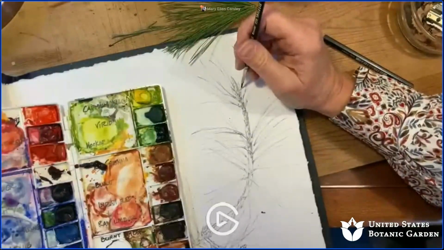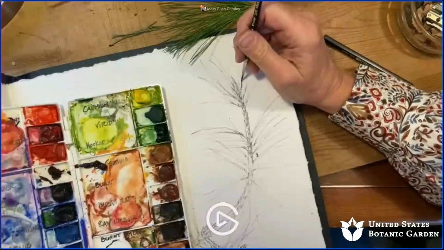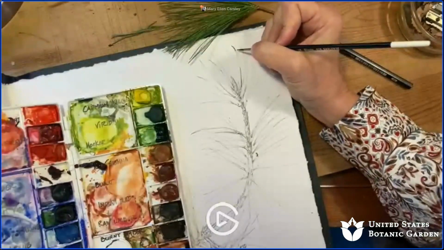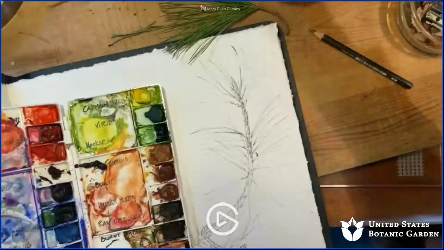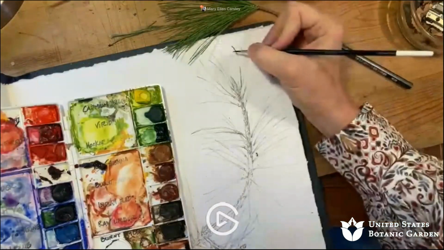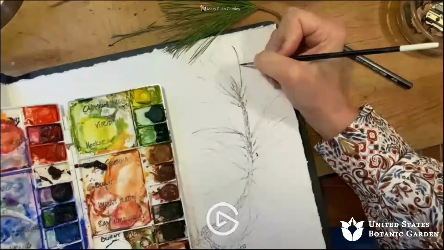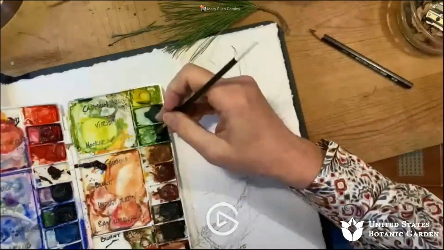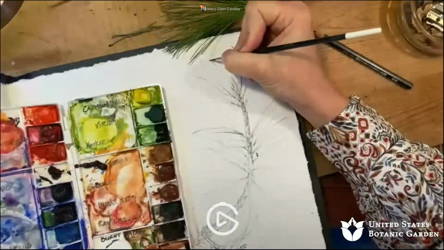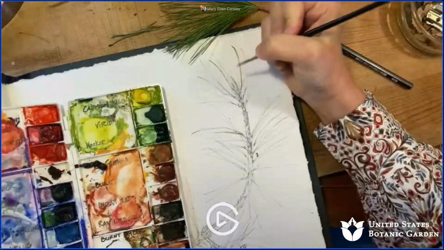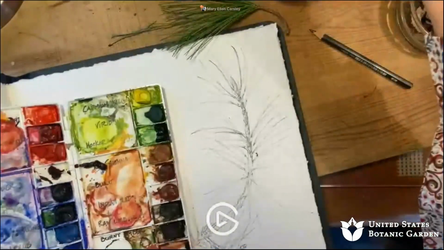And for doing these, I'm going to use the tip of the brush, and I'm going to really emphasize the end. And then fade it a bit as I go down.